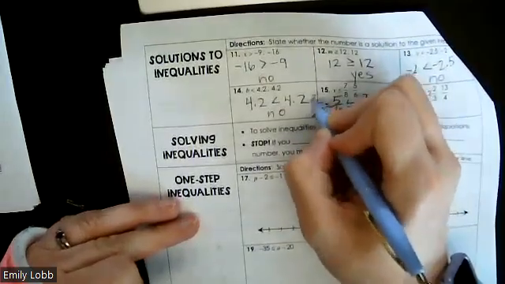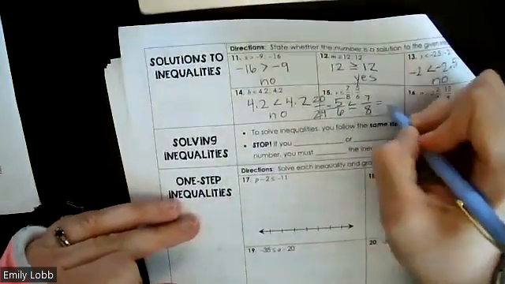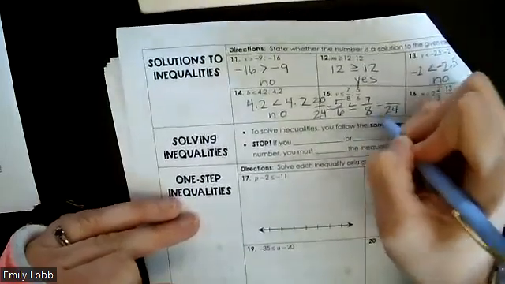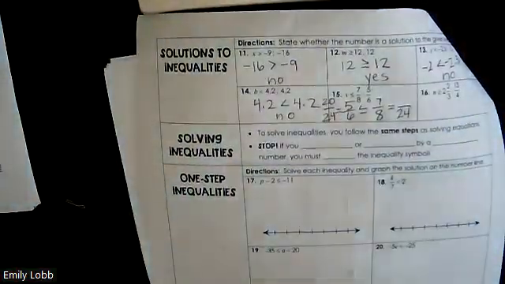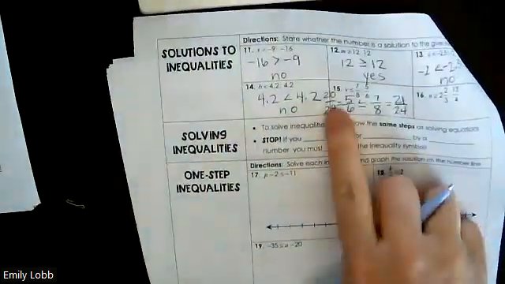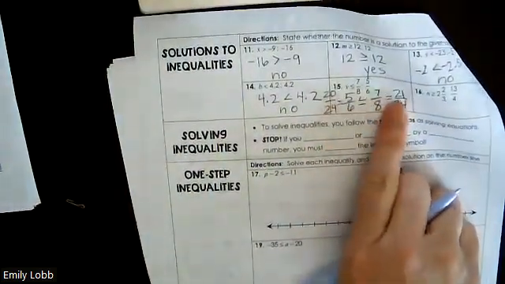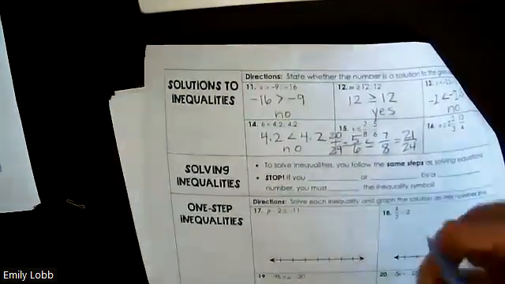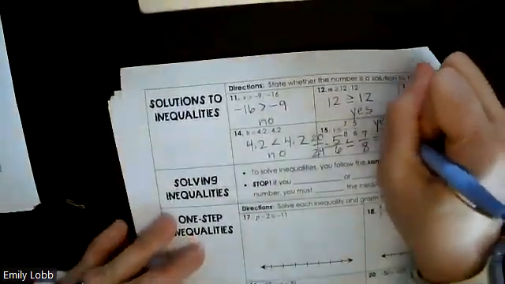So 5 times 4 is 20. If I change this to 24, I'm multiplying the 8 by 3. So 7 times 3 is 21. And then we do see that 20 is less than 21, right? So that works. We can say yes. All that work to say yes.